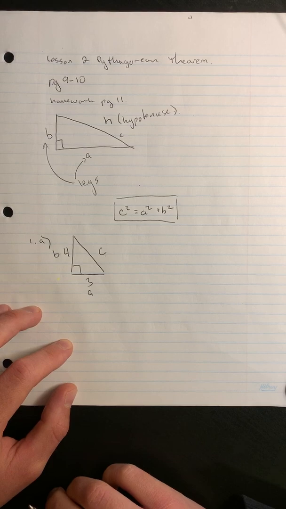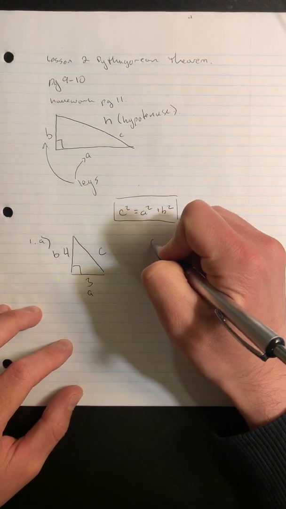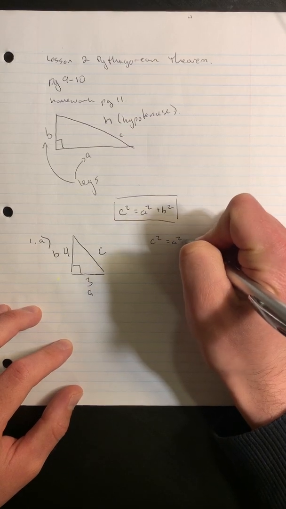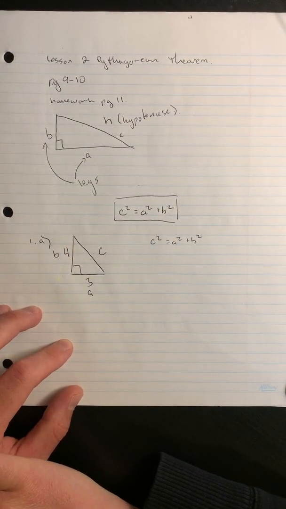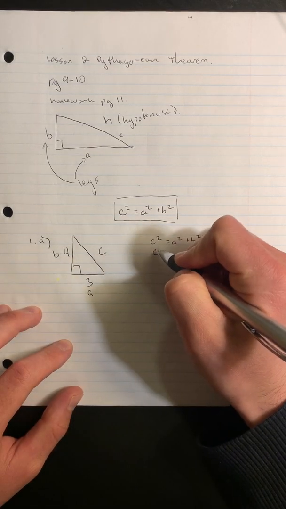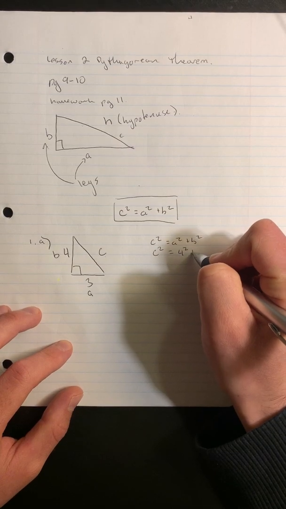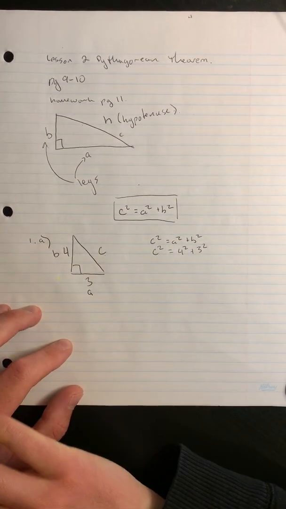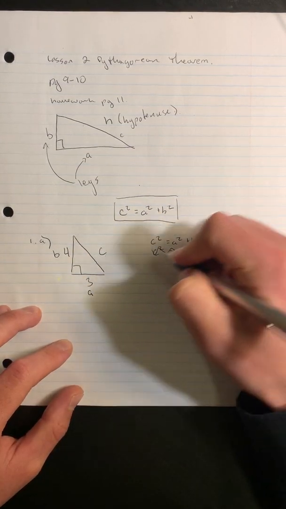Then we're going to substitute our values into the formula, which is C squared equals A squared plus B squared. When we sub in, we get C squared equals 4 squared plus 3 squared. Scratch that.